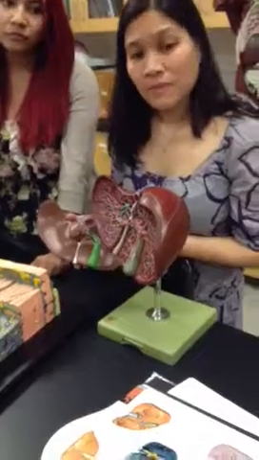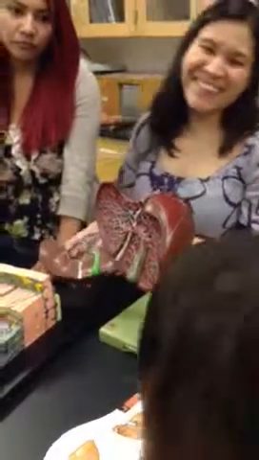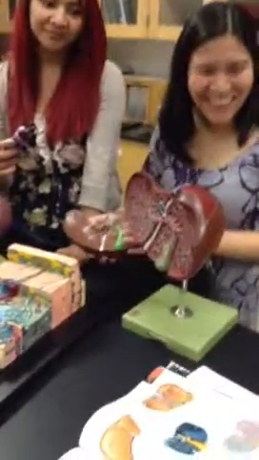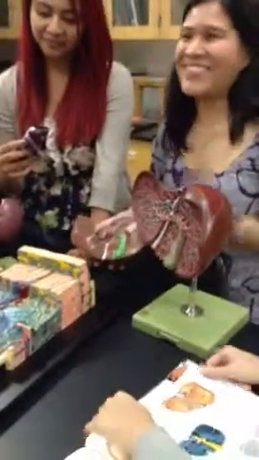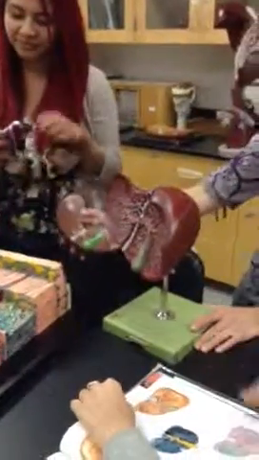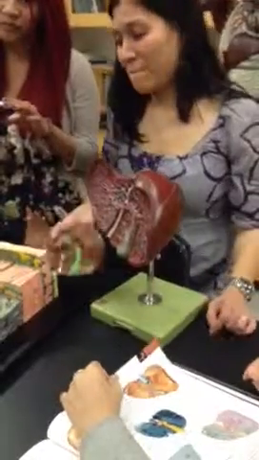Which one's the backpack again? It's more like a messenger bag. No, I'm just kidding. But does that make sense? Yes. Okay.